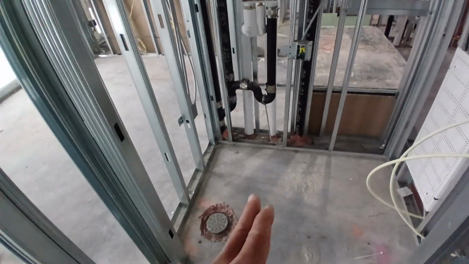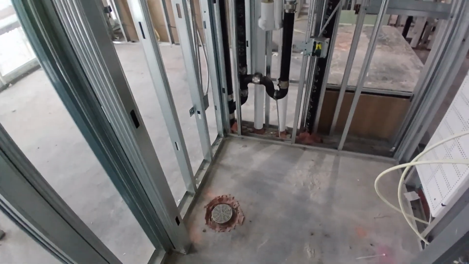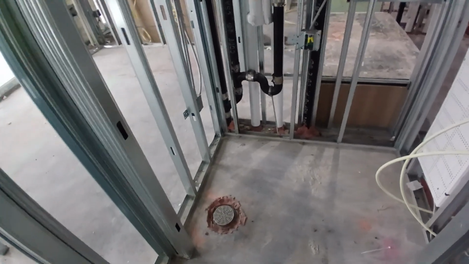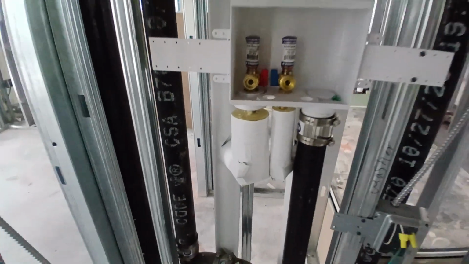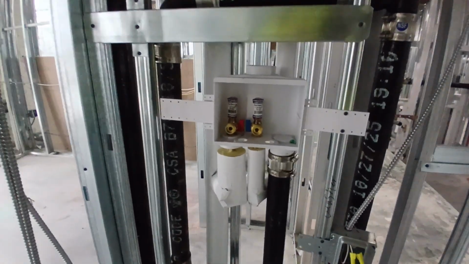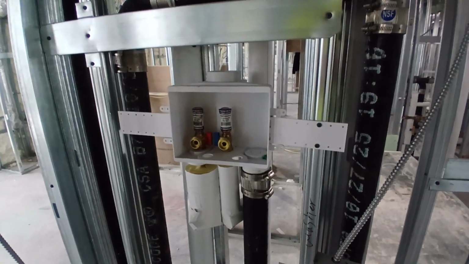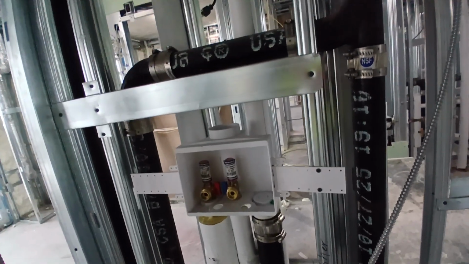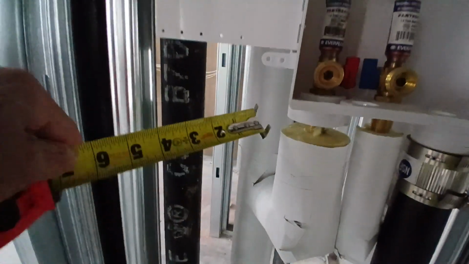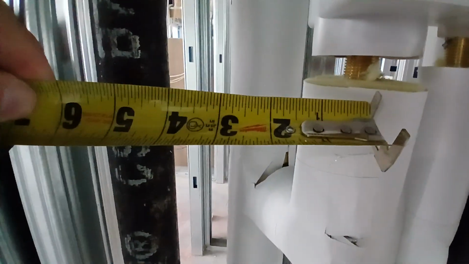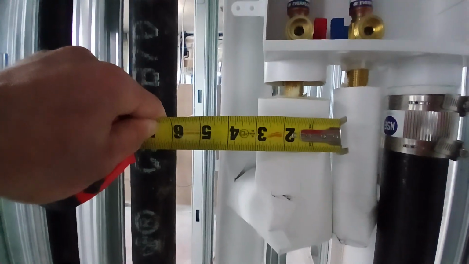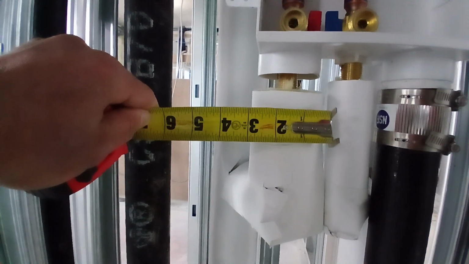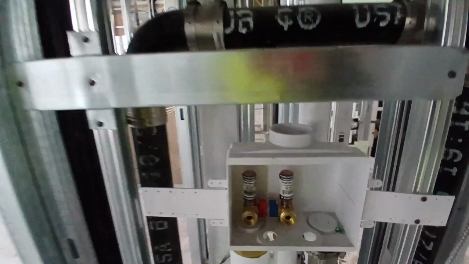This is fire stopping. This prevents the smoke from one floor below coming to the next one above. Let's take a look at the insulation values. We can see it's approximately 1 inch insulation.